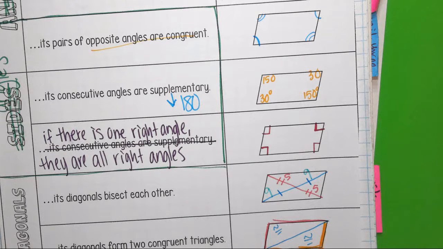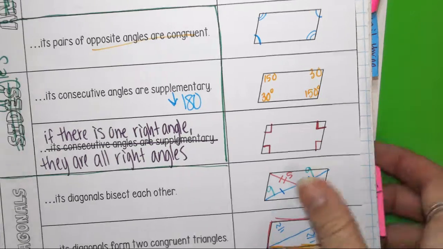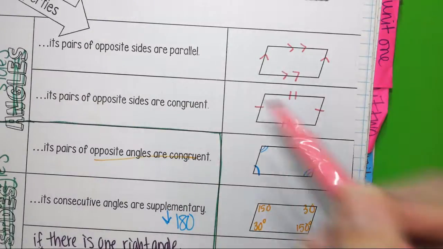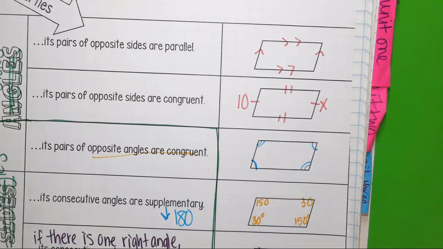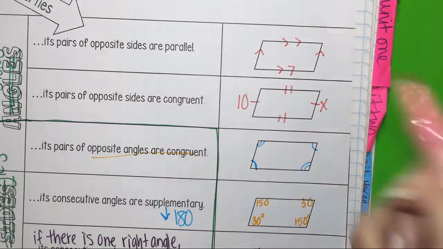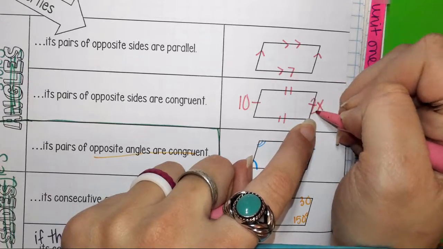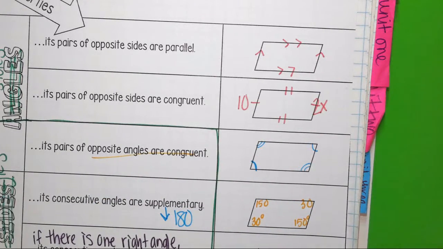What else do we know about the sides of parallelograms? Mazera. They're congruent. Fantastic. Take a point. So if this is 10 and this is x, what does x equal? 10. If this is 10 and this is 2x, what would you do with those two things? You would set them equal to each other.